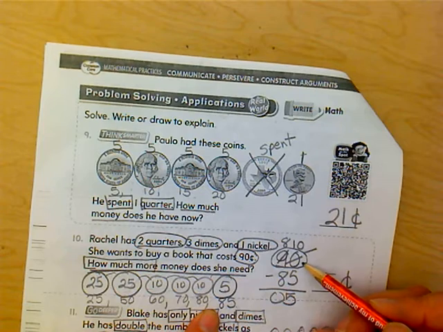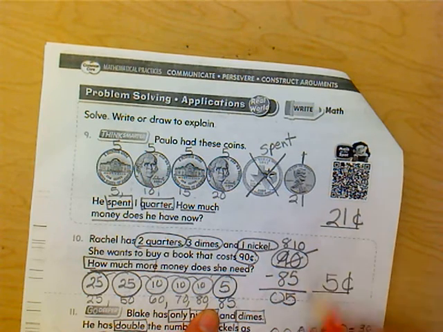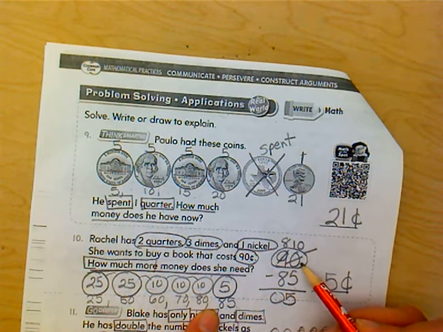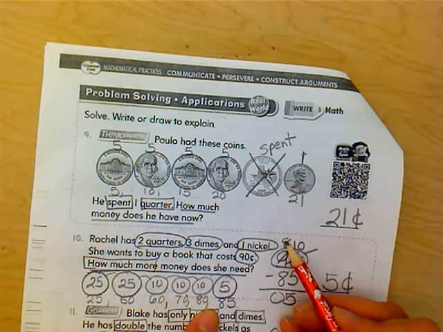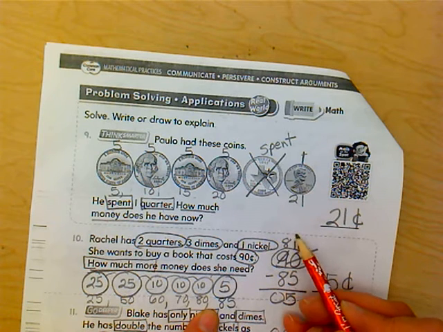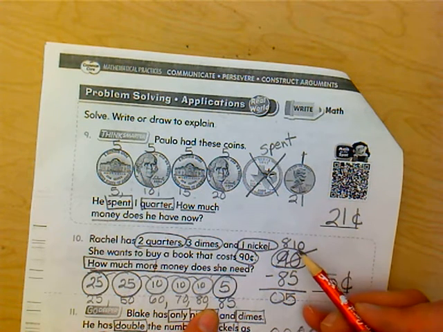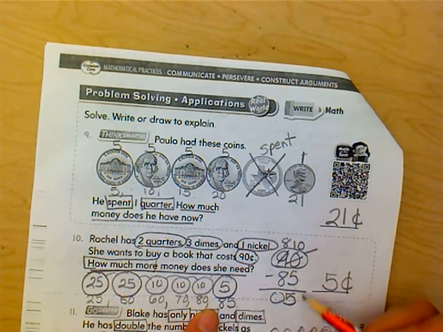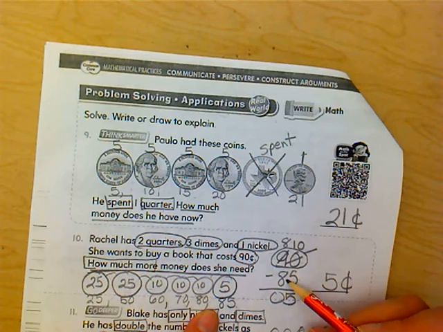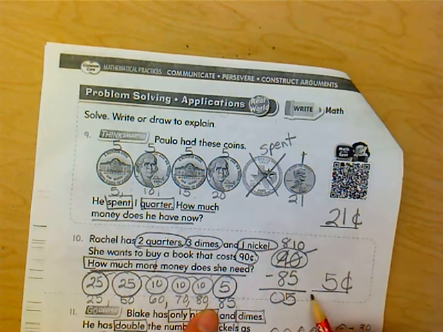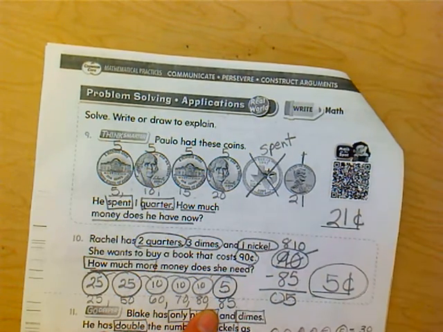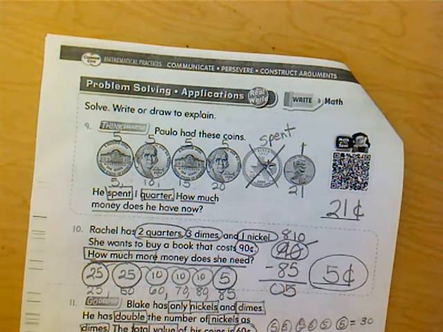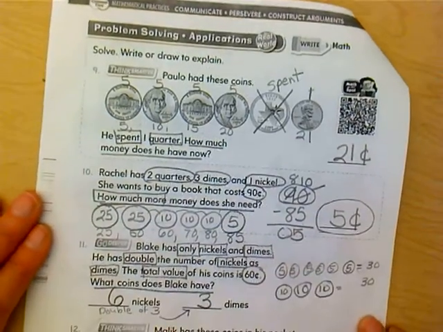So I took 90, take away 85. I had to decompose a 10 because I can't take 5 ones from 0 ones. So I decomposed a 10. That left me with 8 tens. That group of tens is now 10 ones. 10 ones plus 0 ones is 10 ones. 10 ones take away 5 ones is 5 ones. And 8 tens take away 8 tens is 0 tens, leaving me with a total of 5 cents that I still need in order to be able to get up to 90 cents. And I didn't have enough room to write that sentence because they're so squished in here.